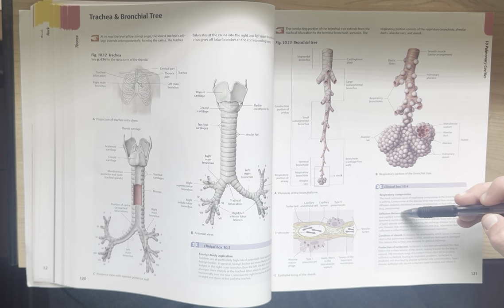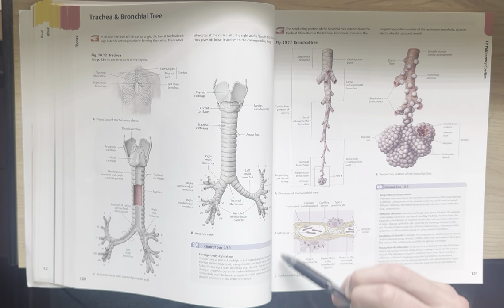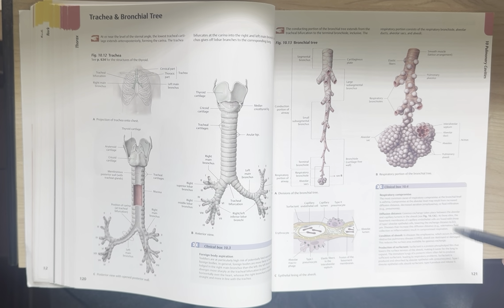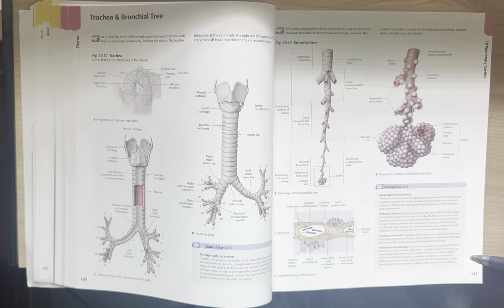There's diffusion distance. Gaseous exchange takes place between the alveolar and capillary lumens in the alveoli, and that's what's detailed here. At these sites, the basement membranes of the capillary epithelial cells are fused with type 1 epithelial cells, lowering the exchange distance by 2.5 micrometers. Diseases that increase this diffusion distance, like edematous fluid collection or inflammation, result in compromised respiration.